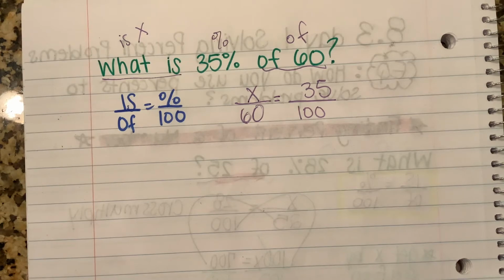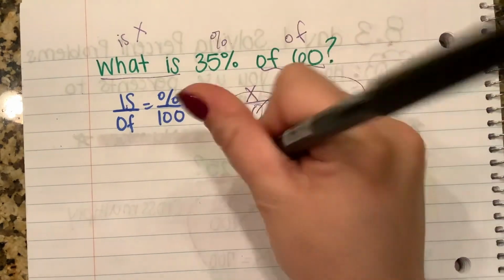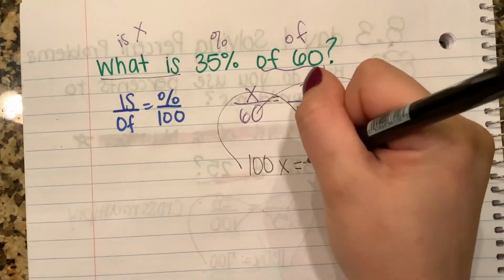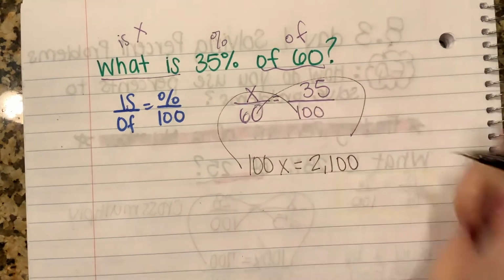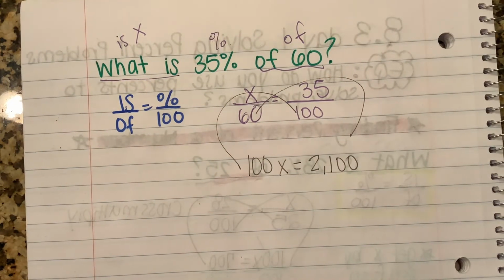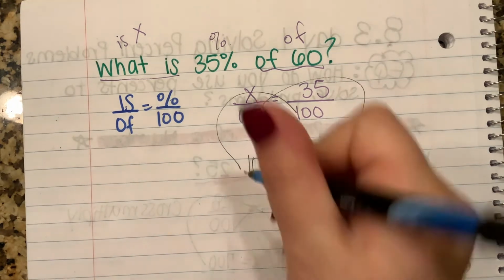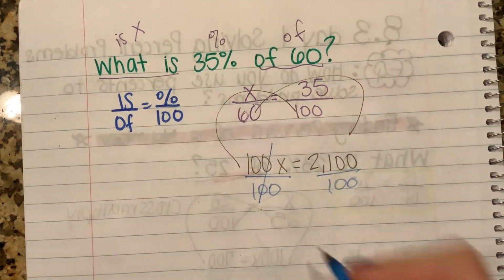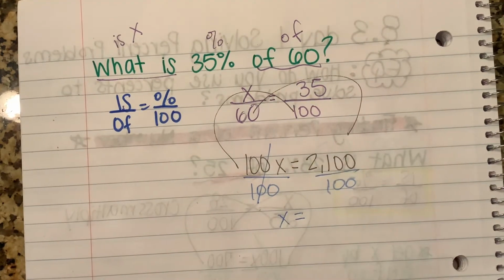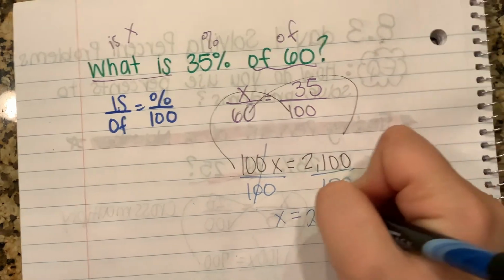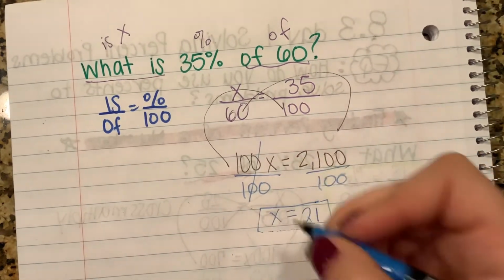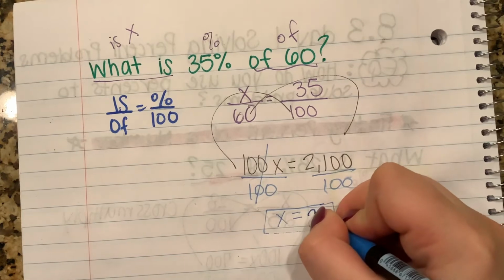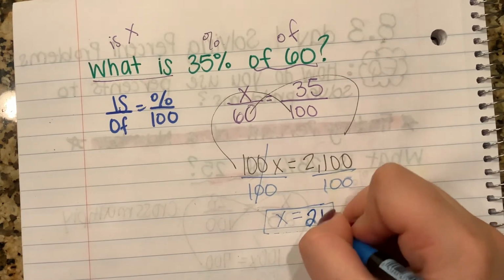Okay, let's take out our calculators, multiply 100 times X and 60 times 35. Check your work on your calculator to make sure you've got it. Then we're going to divide by the number next to the X. When we're solving for X here, this should feel like review because we have covered this before. Divide 2,100 divided by 100, and you're left with X equals 21. Uh-oh, my pen's going out. X equals 21.